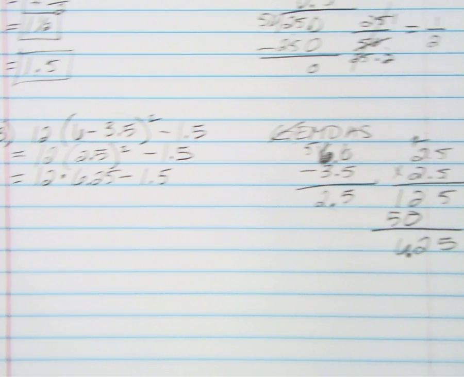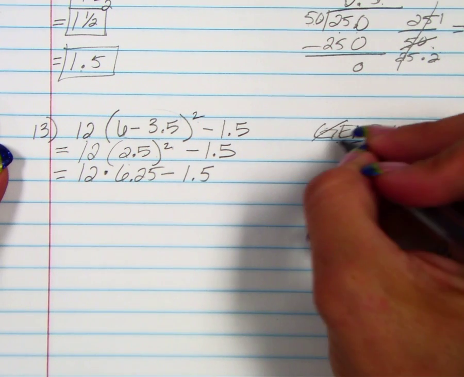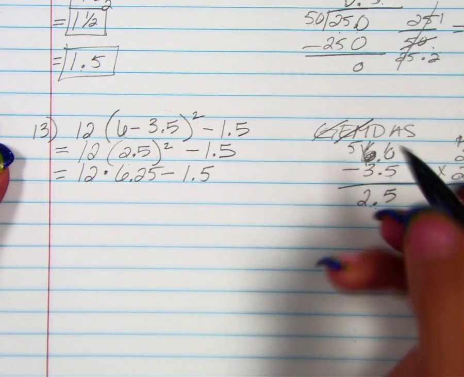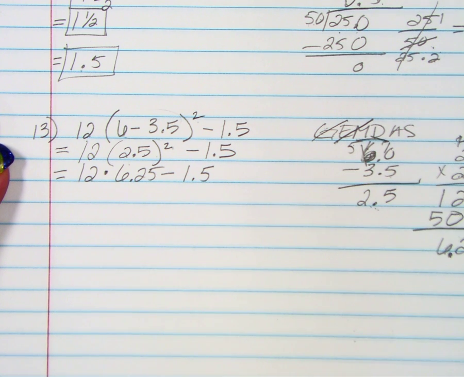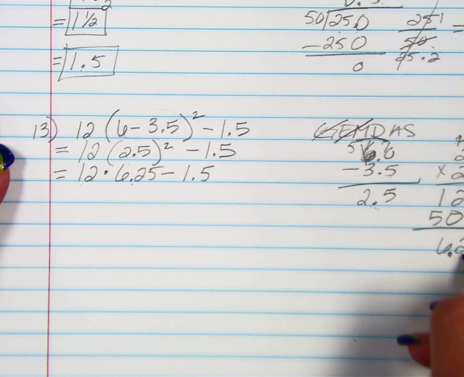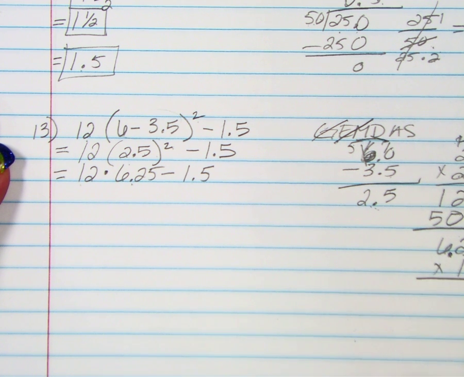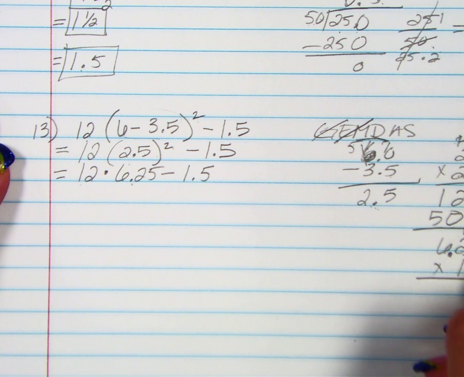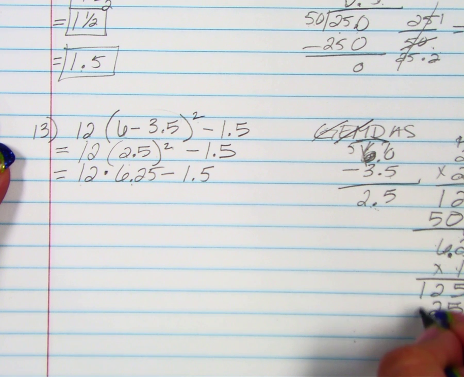And I am now done with my exponents. I have to do my multiplication in a left to right fashion. So 12 times 6.25, well I have my 6.25 here, so I'm just going to write times 12 under it. 2 times 5 is 10, carry my 1. 2 times 2 is 4 plus 1 is 5. 2 times 6 is 12. And save my placeholder. 1 times 5 is 5. 1 times 2 is 2. 1 times 6 is 6.